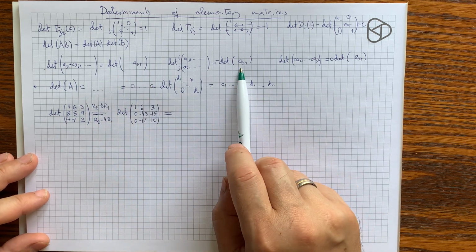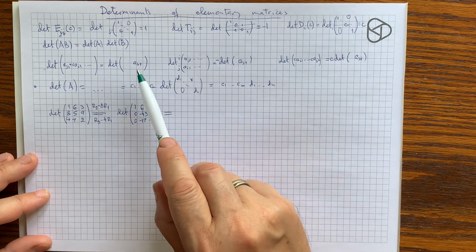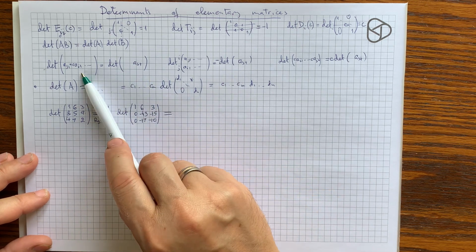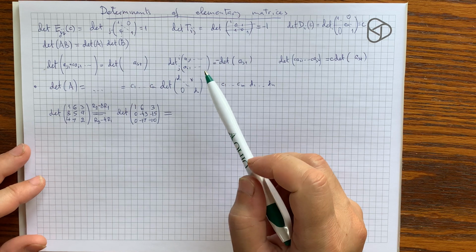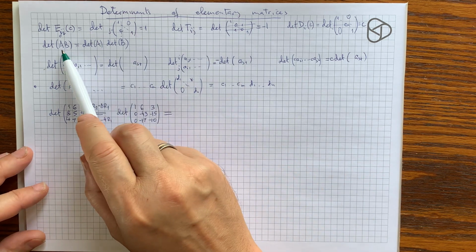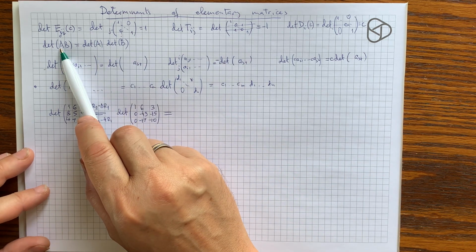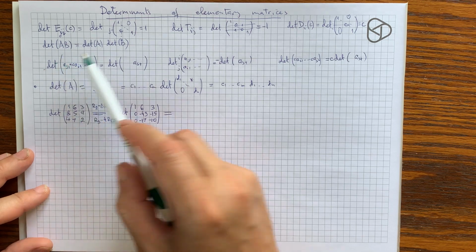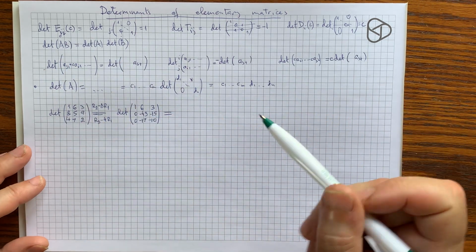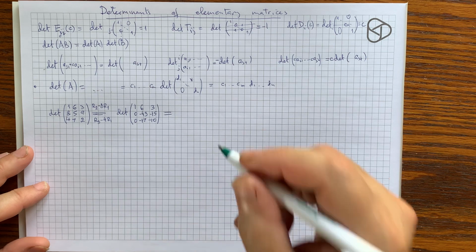These elementary transformations, which were again presented for the row case, can be done with columns with the same relation between before and after the transformation results. Because column transformations will correspond to multiplying with elementary matrices not from the left but from the right, but the rule will still be the same, relating determinants.